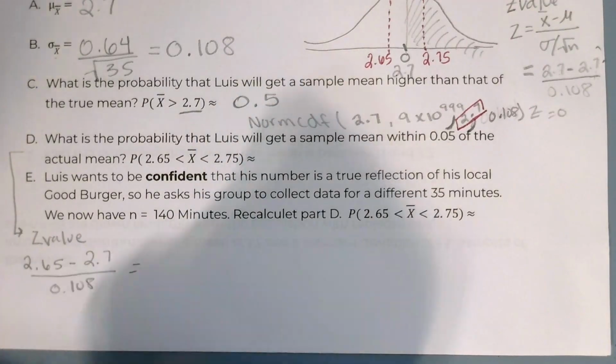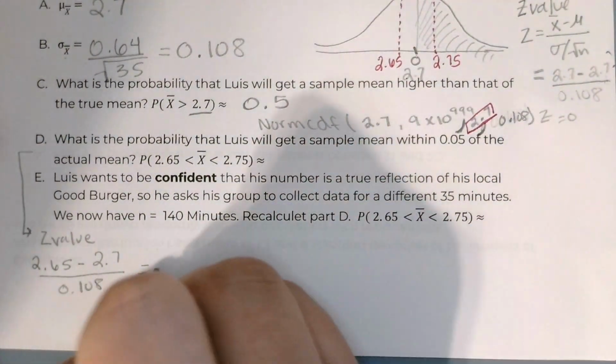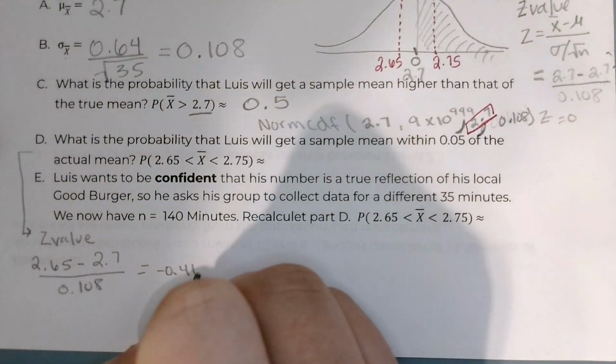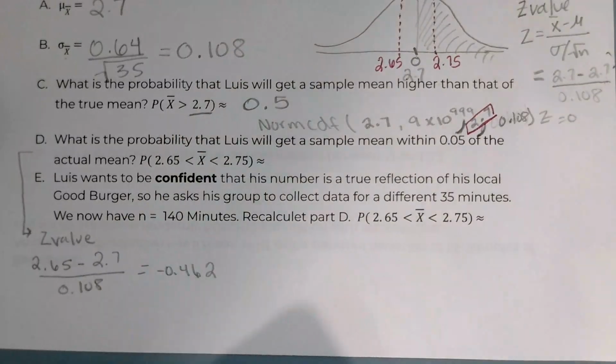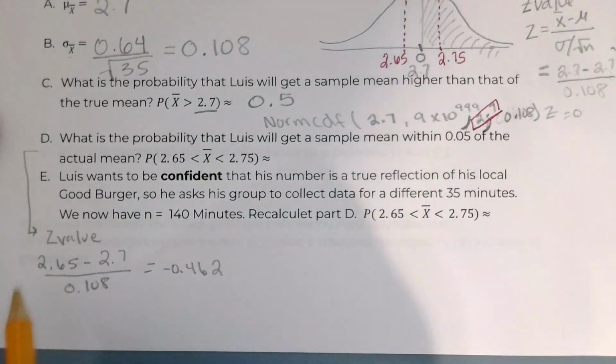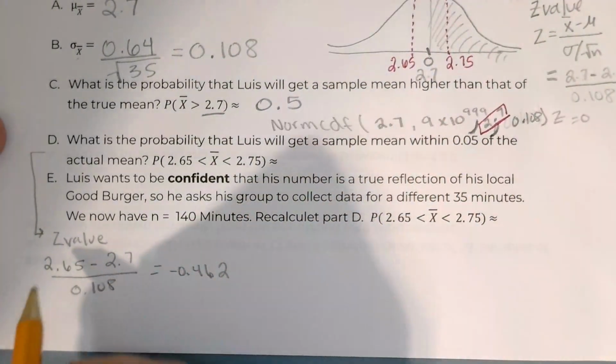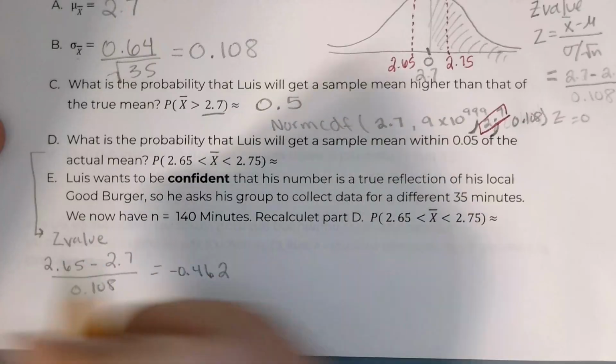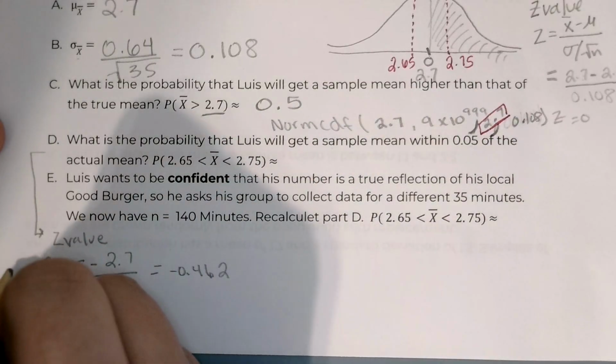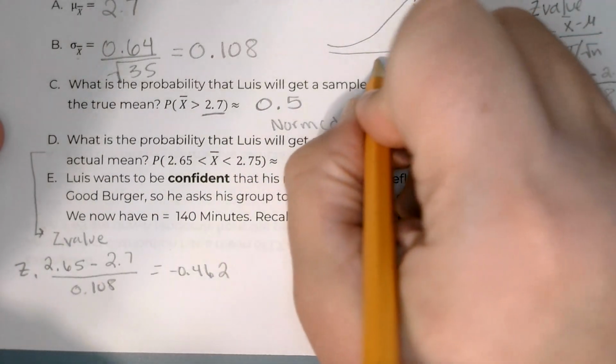Okay, that gives me approximately negative 0.462.